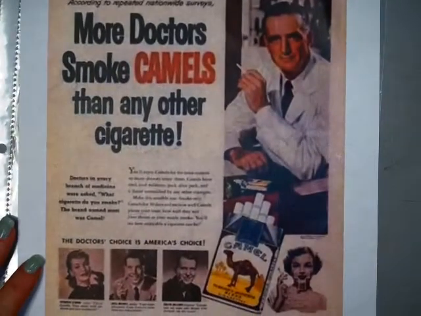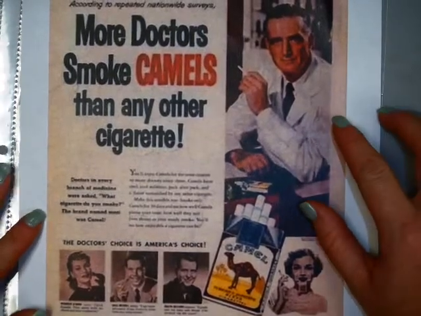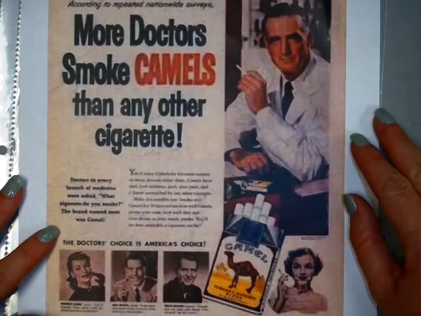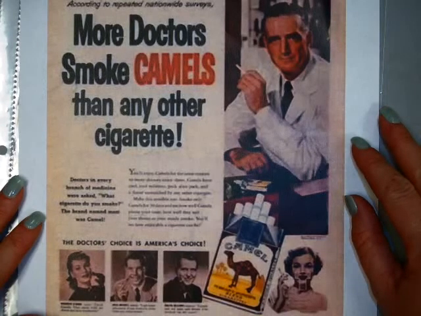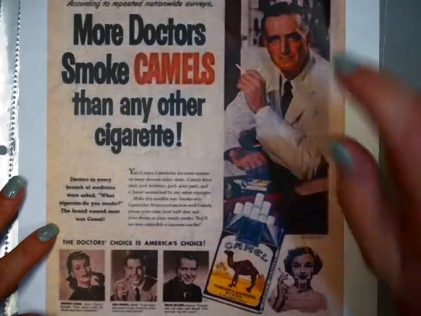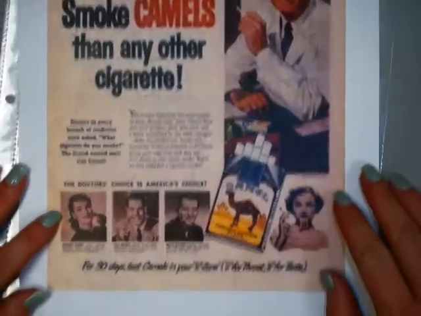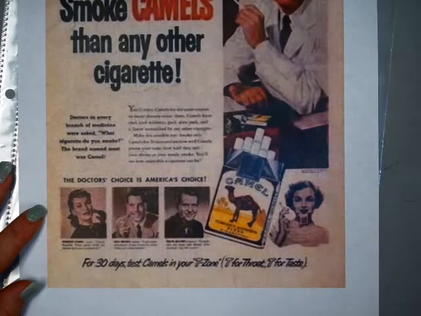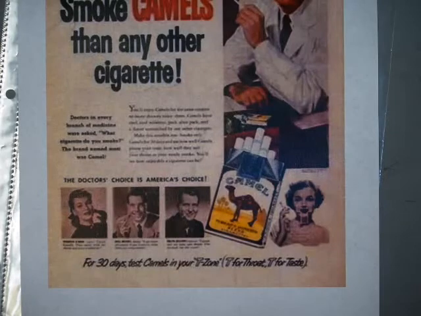Okay, so we have this old commercial that I printed off of the internet, and we have a guy here who's wearing a white coat. He has a cigarette in his hand, and it says, according to repeated nationwide surveys, more doctors smoke Camels than any other cigarette. So here we have a doctor who is smoking, and it's saying that doctors are endorsing Camels. And right here it even says the doctor's choice is America's choice. And they even have 3 other doctors down here. So think about it. What technique is this ad employing?